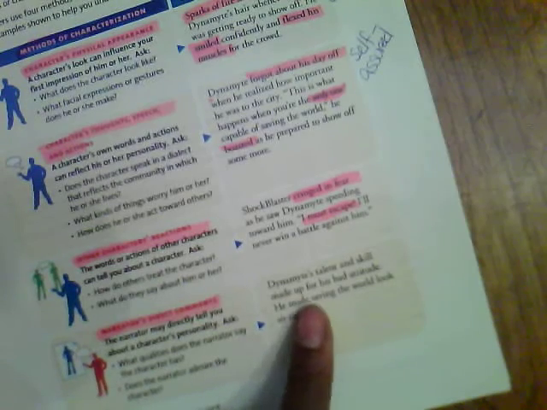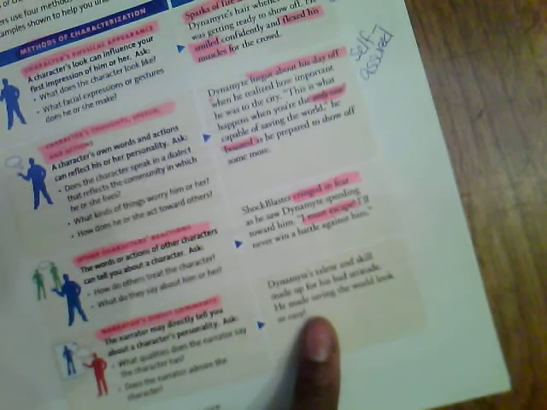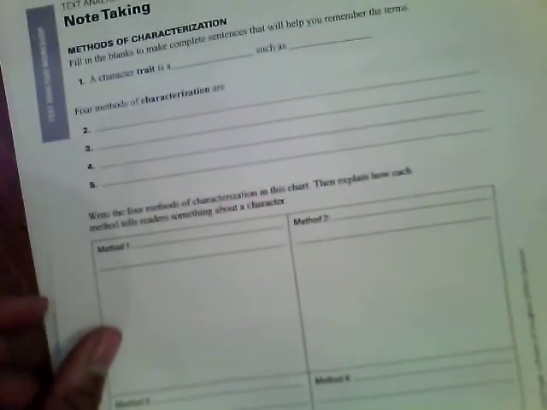Dynamite's talent and skill made up for his bad attitude. He made saving the world look so easy. Okay, so I can see here that the narrator agrees that he's kind of cocky, he has a bad attitude, but the narrator admires Dynamite because he uses the word talent and skill, and he makes saving the world look so easy. Okay, now that we've gone over page 194, your assignment is to complete the note-taking page.